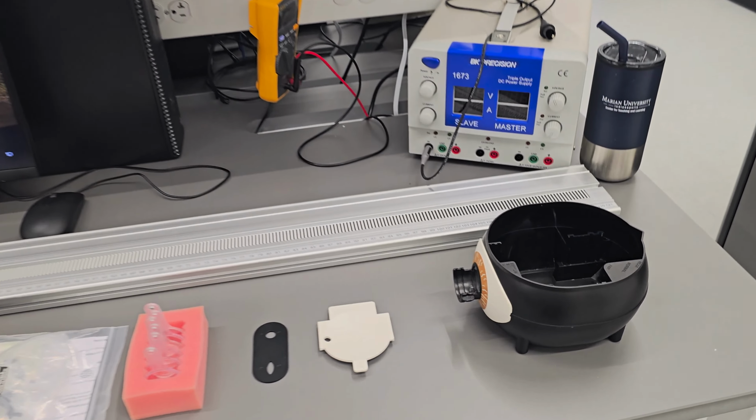The distance right now between the eye model and the light source is approximately 83 centimeters.